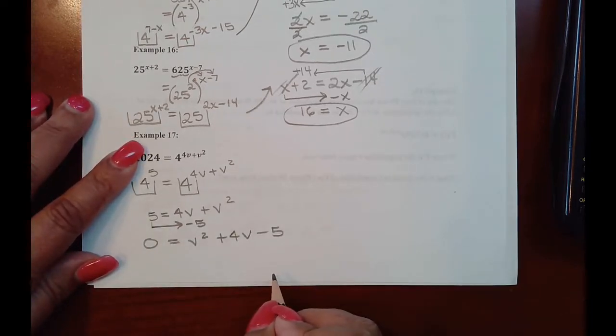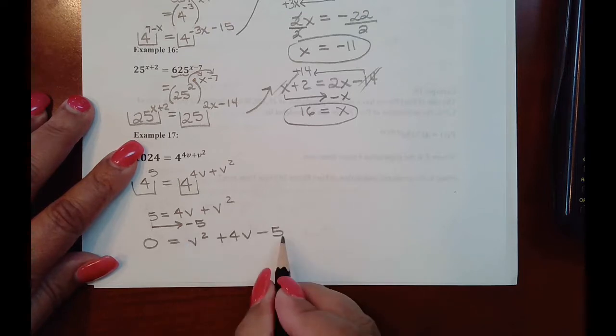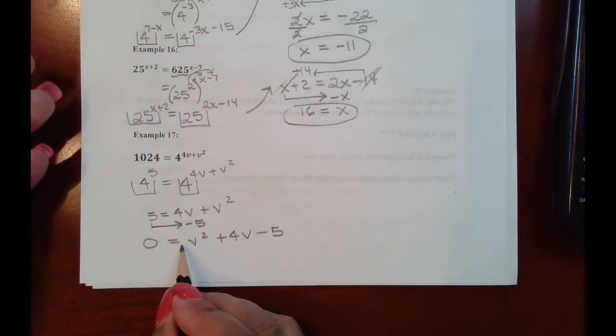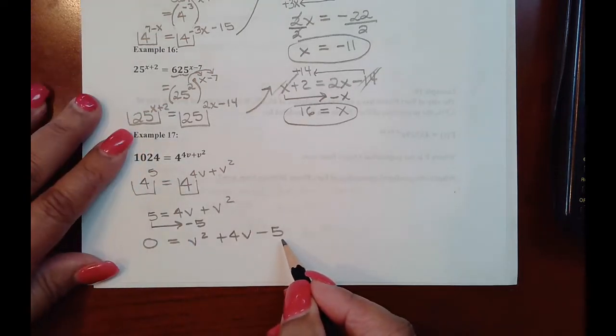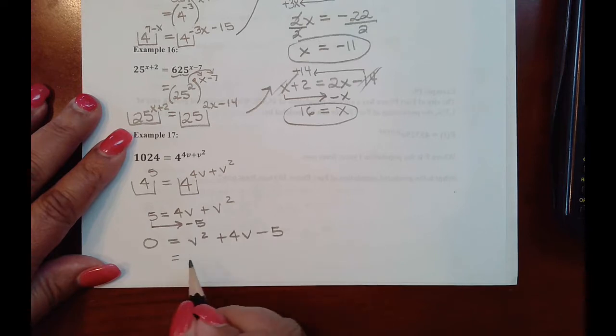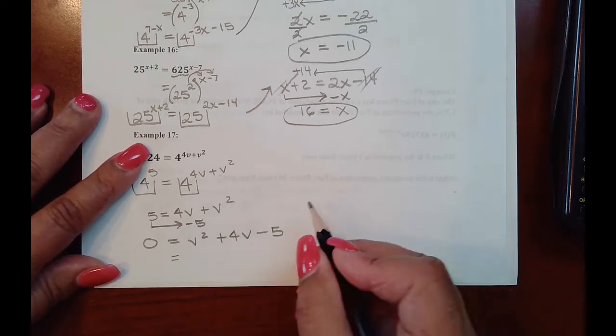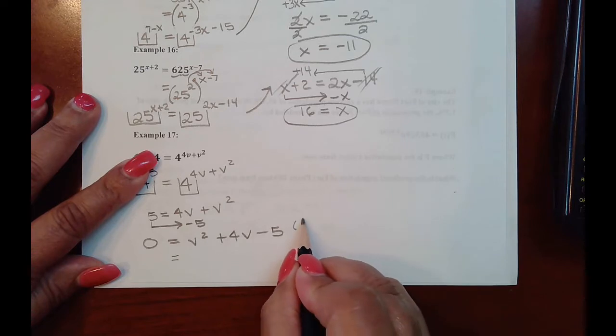Okay, we're going to use the guess and check method, and that's because of these coefficients, namely because the coefficient here is a 1 and the constant here is so small, you can go with guess and check rather than splitting the middle term. Guess and check, you just have to know your times tables.